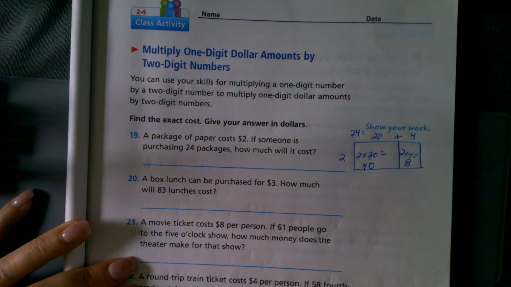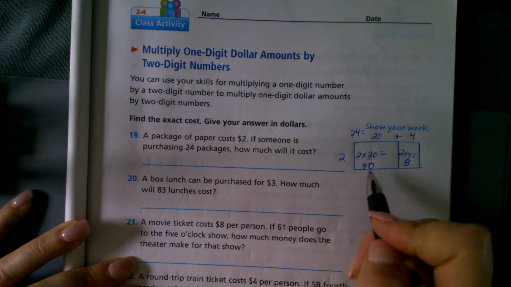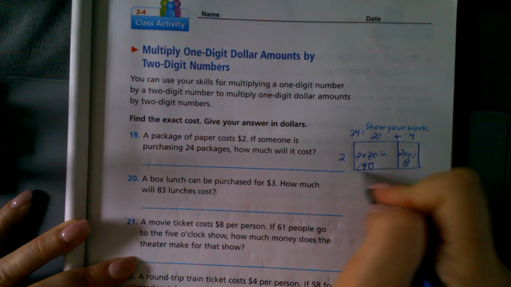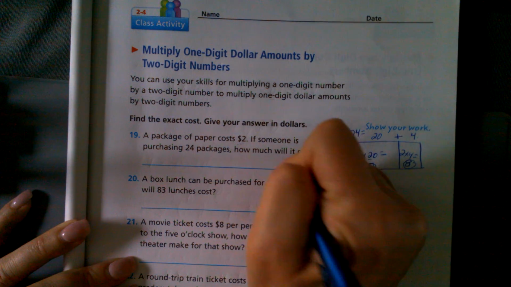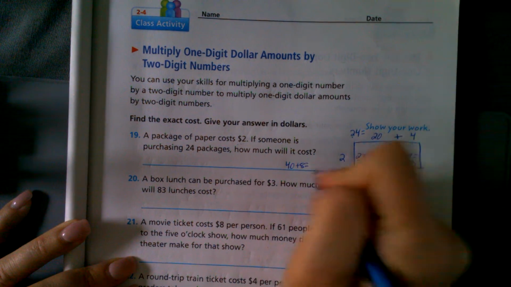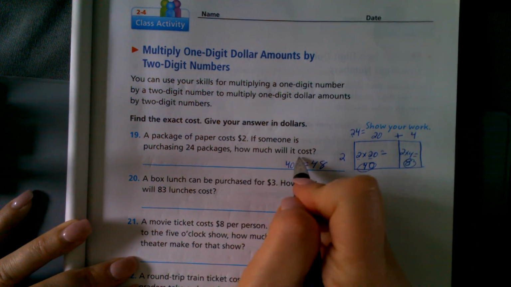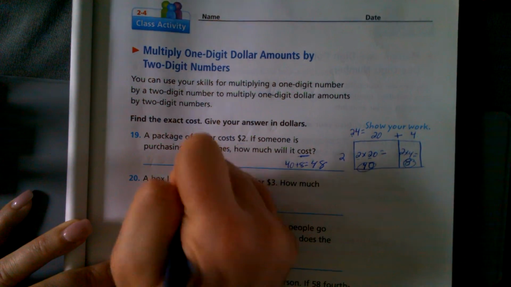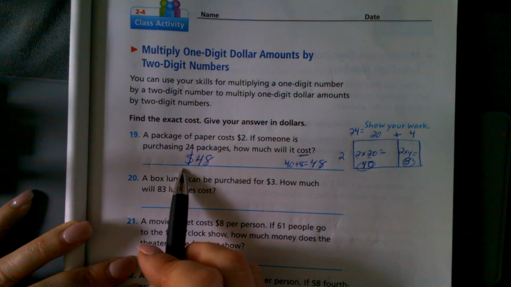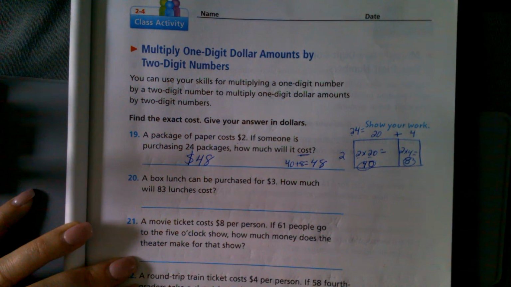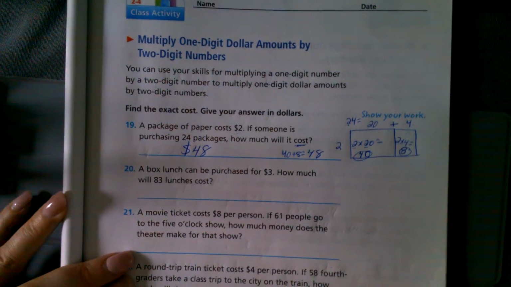My last step is to now put these back together. I broke it apart, and I'm putting back together through addition. I've got 40 for the area, 8 for this area, and together I'm going to add 40 plus 8, which I know is 48. What is my label? It's money. How much will it cost? It'll cost $48 total. Remember, that dollar sign goes to the left. It goes in front of the number. I see some people putting it after the number. That's where the cent sign goes.